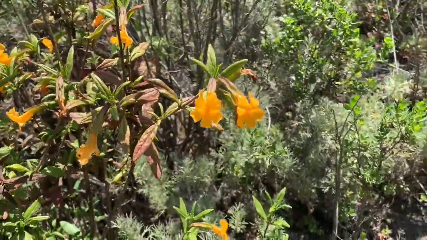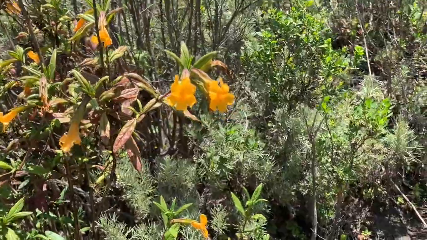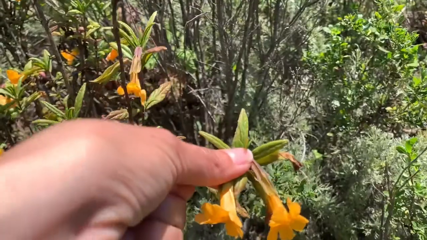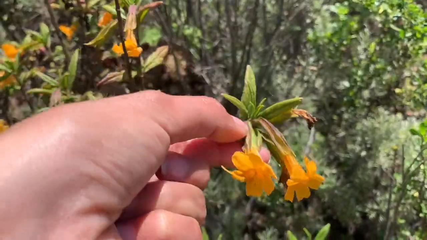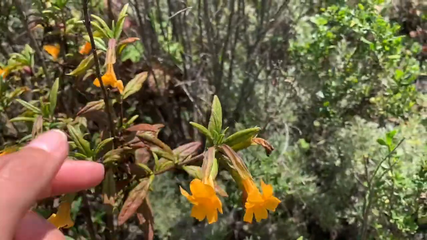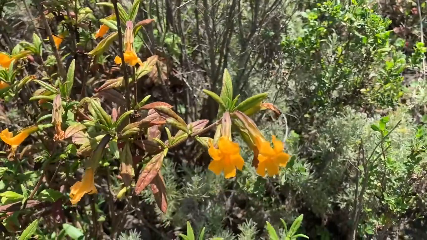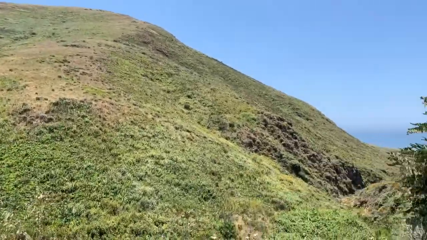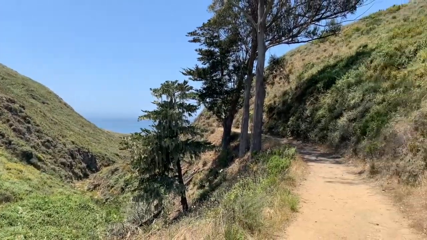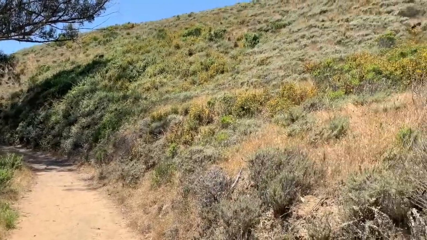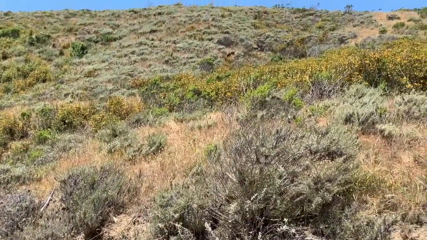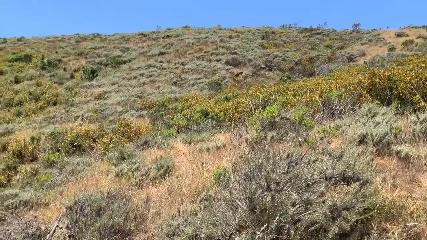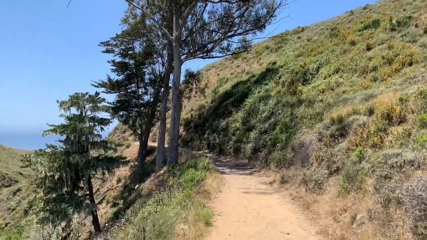And maybe you can kind of see the face of a monkey when you're looking straight at the flower. But also, if you touch this part of the plant, right after the flower, it's sticky, and so that's how it gets its name, the sticky monkey flower. Here is more of sticky monkey flower, adding some color to the hillside.